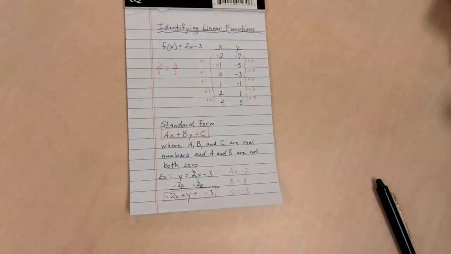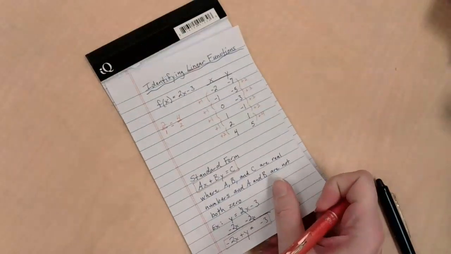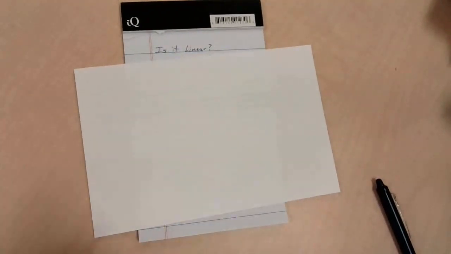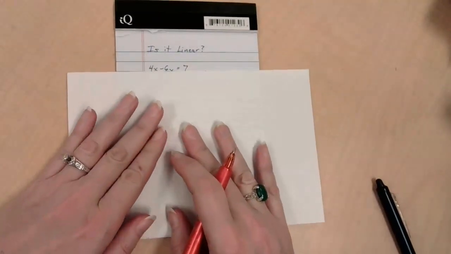All right, we are going to close up today by having a game. The game is called, are you ready? Sorry, there are no prizes. Is it linear? Is it linear? Okay, are you ready for the game? Is it linear? Round 1.